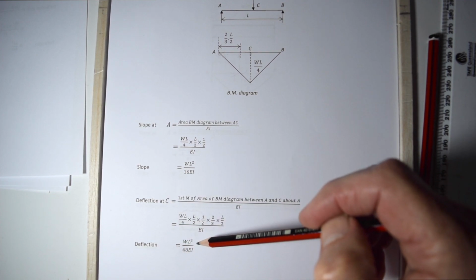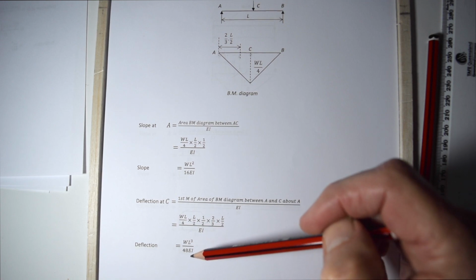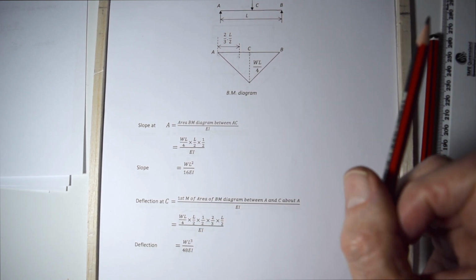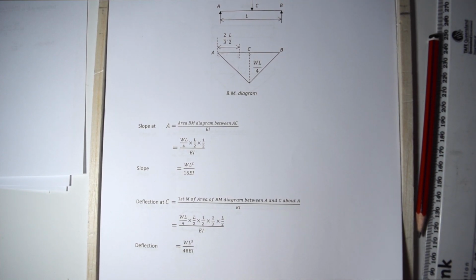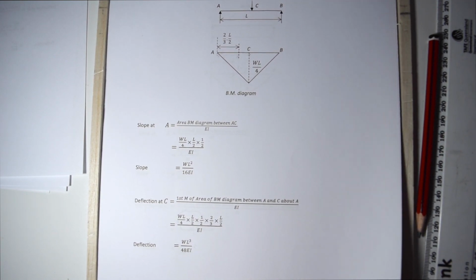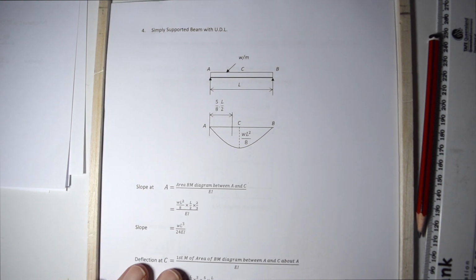Deflection for a simply supported beam with the central point load being WL cubed over 48 EI. And you can find that in any sets of tables on engineering deflections and formulae, slopes. You can confirm those. But you can now work them out yourself.